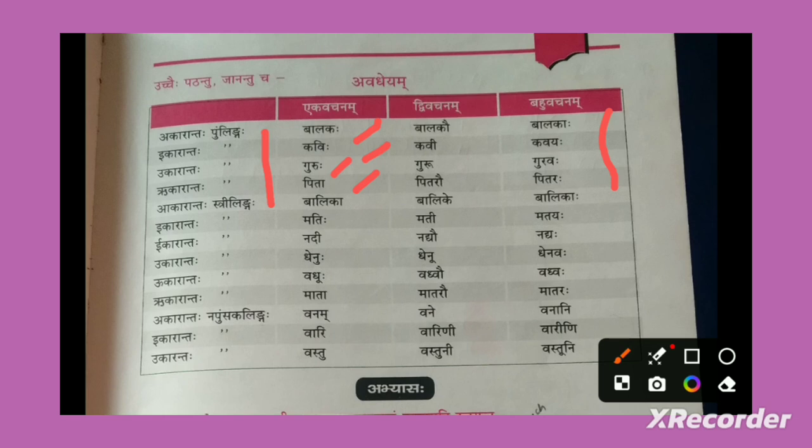the Pradama Vibhakti forms: singular form, dual form, and plural form. Let me read out for you. Balakaha, balakau, balakaha, kavihi, kavi, kavayaha, guruhu, guru, guravaha, pita, pitarau, pitaraha. All these are the male gender, that means Pullinga forms.